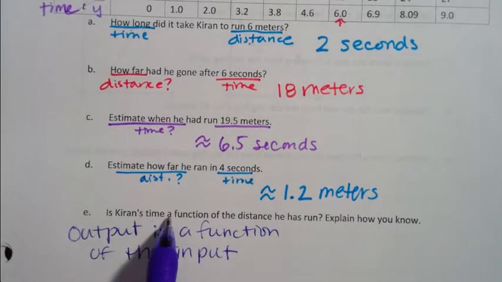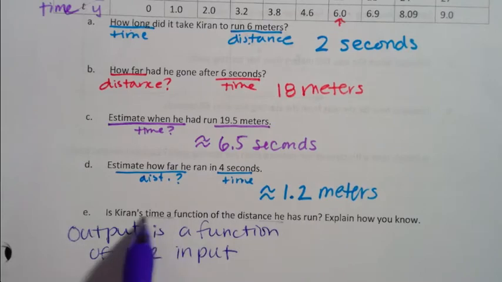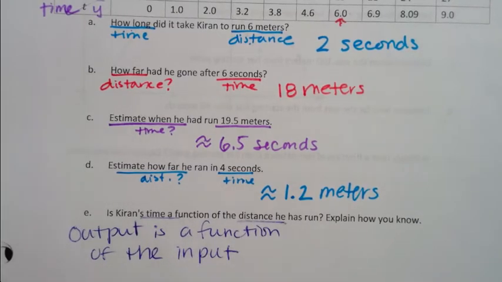So is time the output and distance the input? That's what we need to figure out. If time is the output and distance is the input, then yes. Does time depend on the distance?